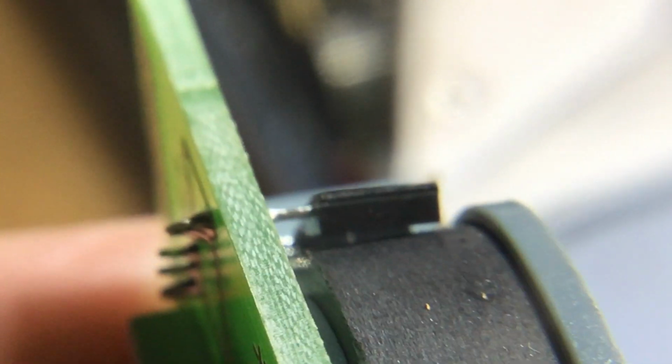Big piece of metal there, stuck to it. Loads of filings on it. And obviously, if you look in between there, potentially, see if we can get a bit more light on it.